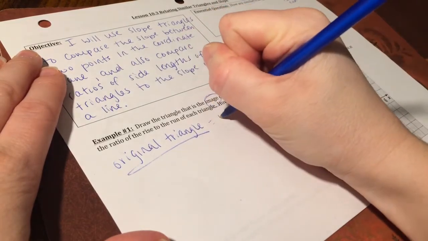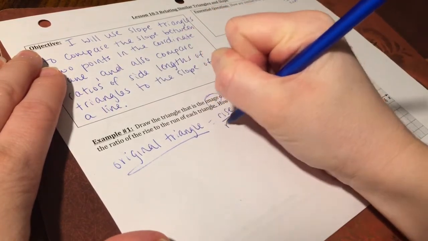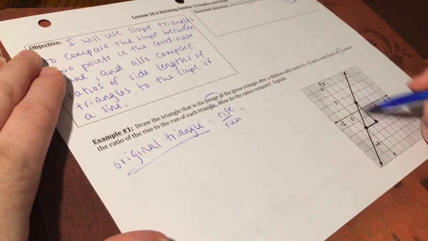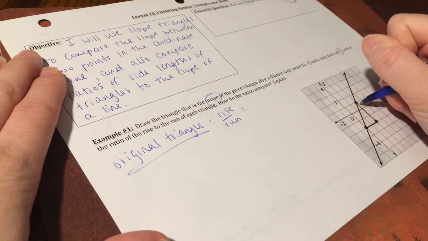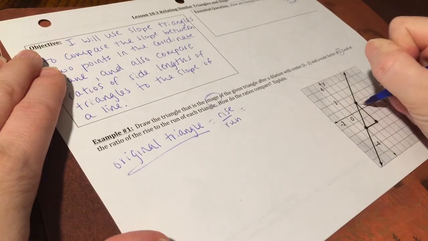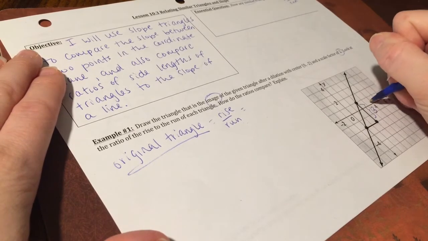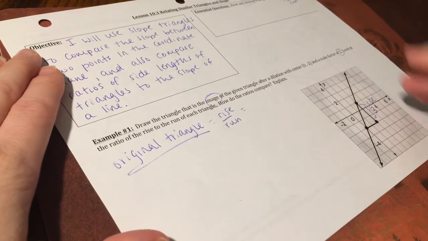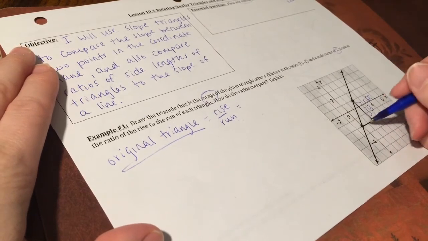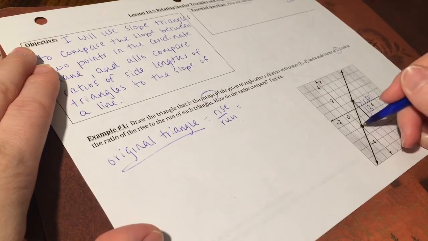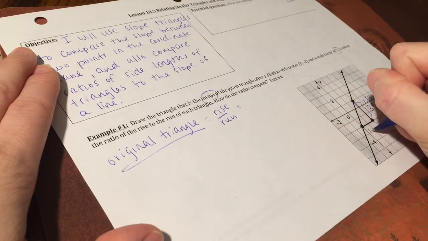Remember, slope is the rise over the run. So the slope between these 2 points, if you're given a slope triangle, the rise here is 1, 2, 3. So your rise is 3. And the run of this triangle between these 2 points is 1, 2.